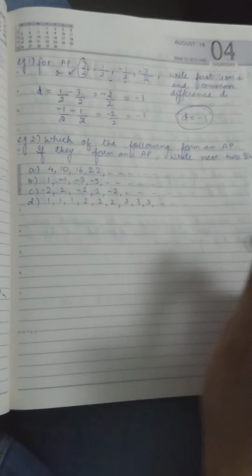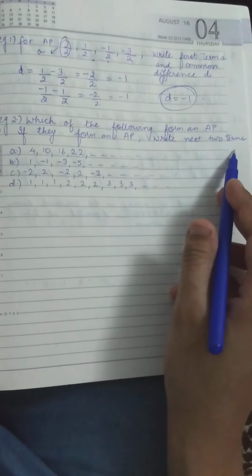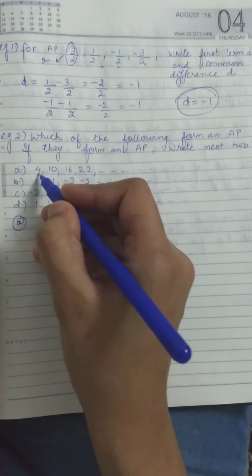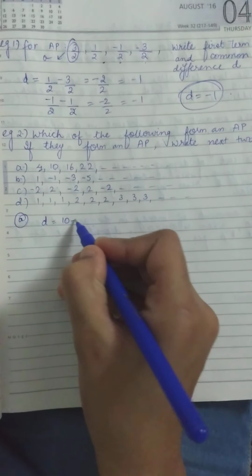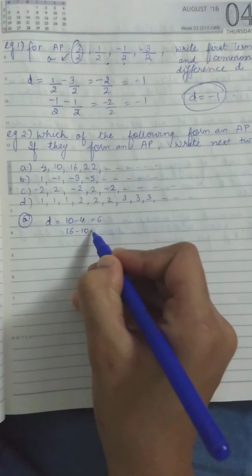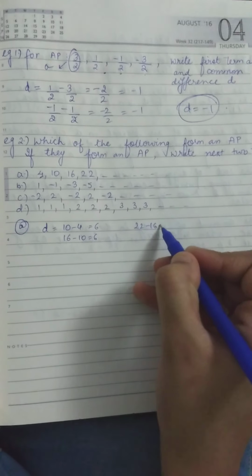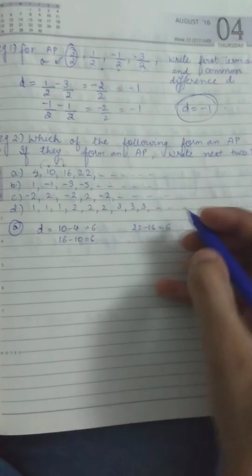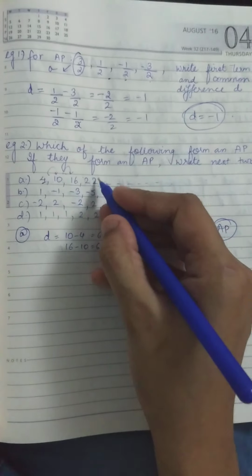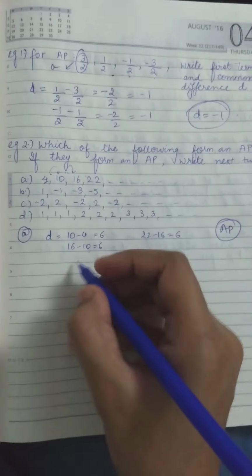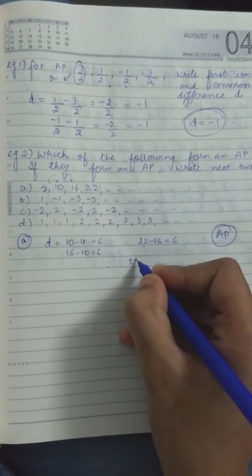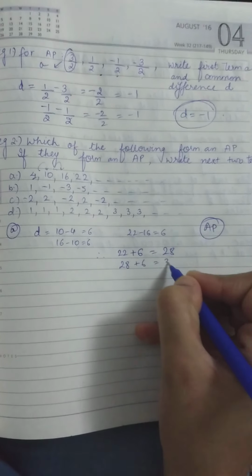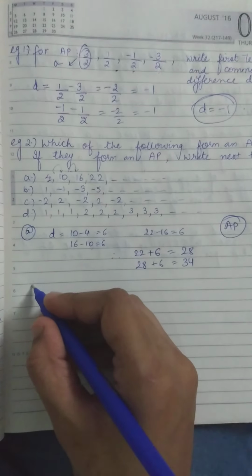Which of the following form an AP? If they form an AP, write the next two terms. We'll solve the A part here. First term is 4, then for D: 10 minus 4 is 6, 16 minus 10 is 6, 22 minus 16 is 6. Since the difference between two consecutive terms is the same, it is forming an AP. Now to find the next two terms: 22 plus 6, because the common difference is D, is 28, and 28 plus 6 is 34. So the next two terms are 28 and 34.